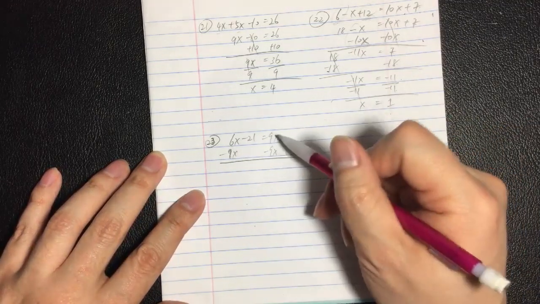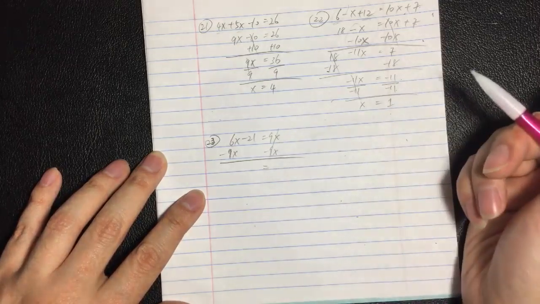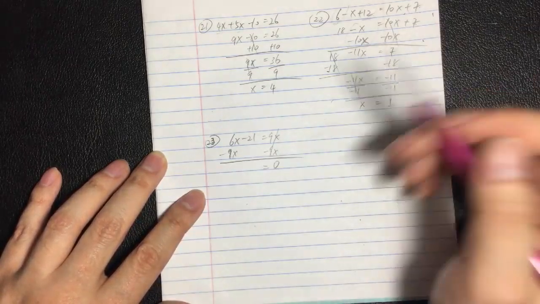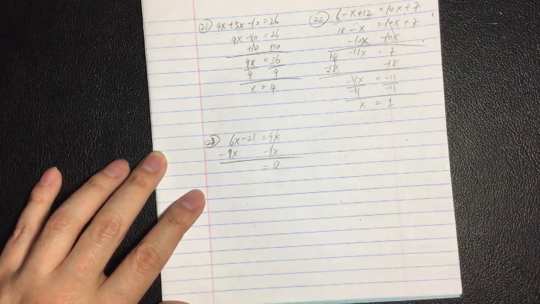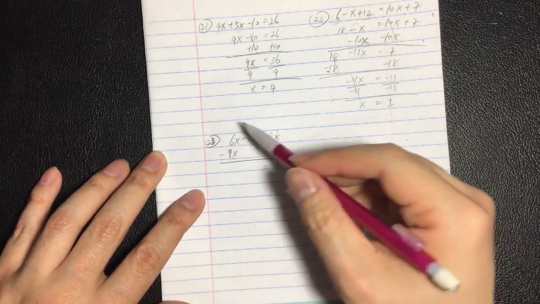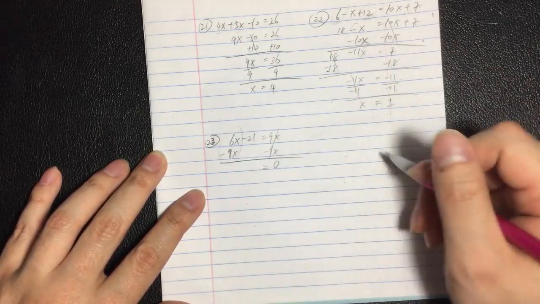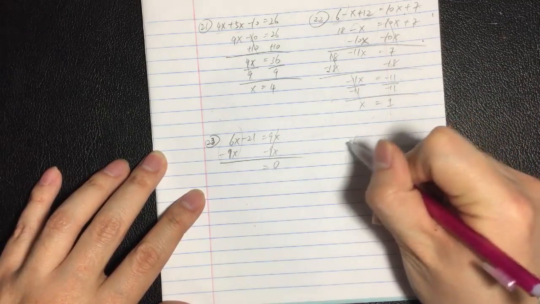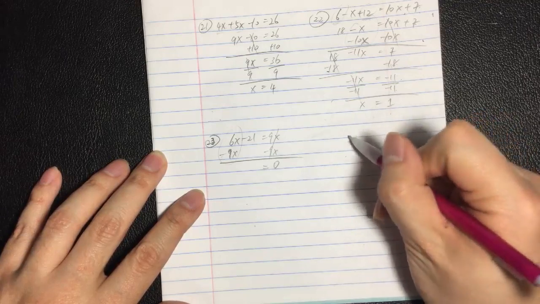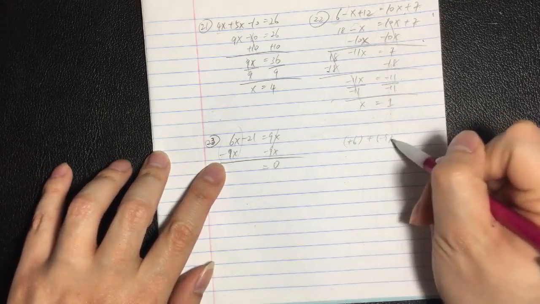On the right side, positive 9x and negative 9x get cancelled. If everything gets cancelled completely, we write 0. On the left side, positive 6x and negative 9x, we try to combine like terms. When combining like terms, we are adding the coefficients. Positive 6 plus negative 9.